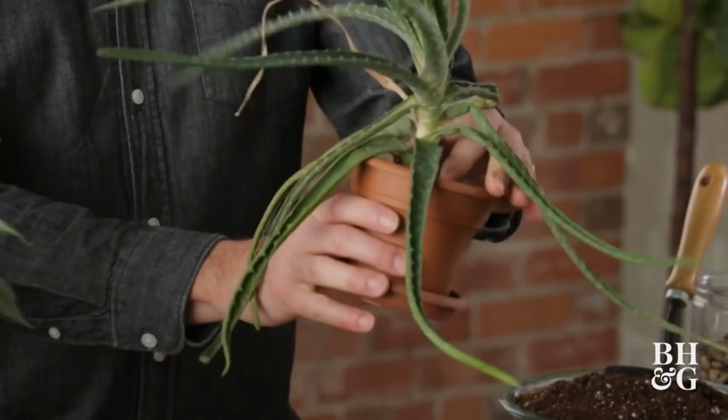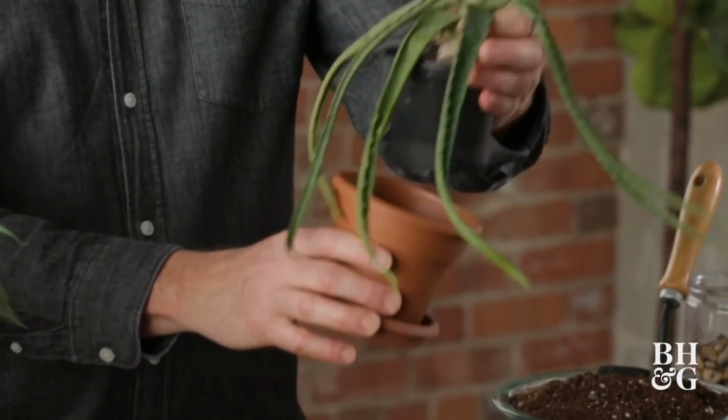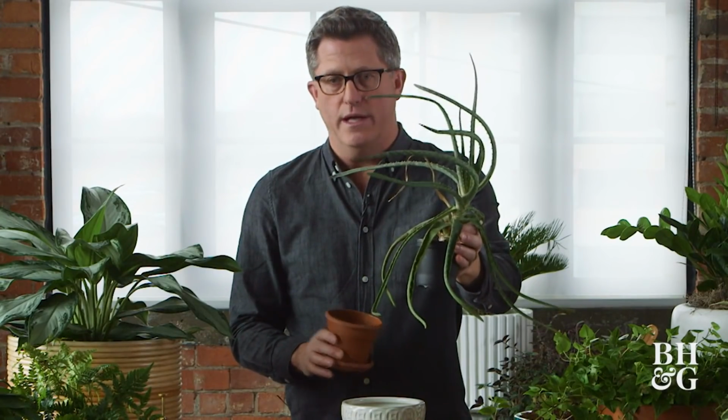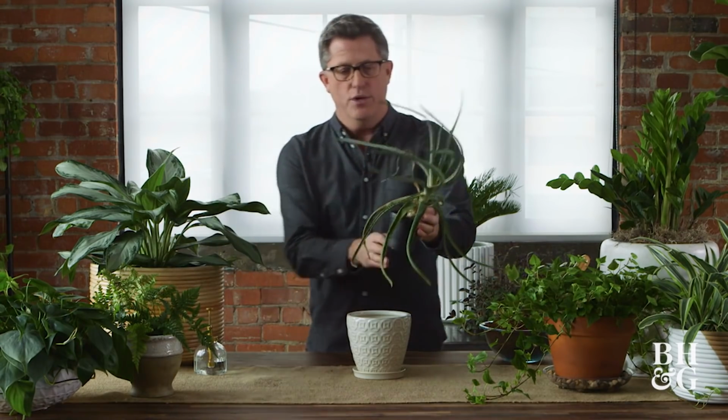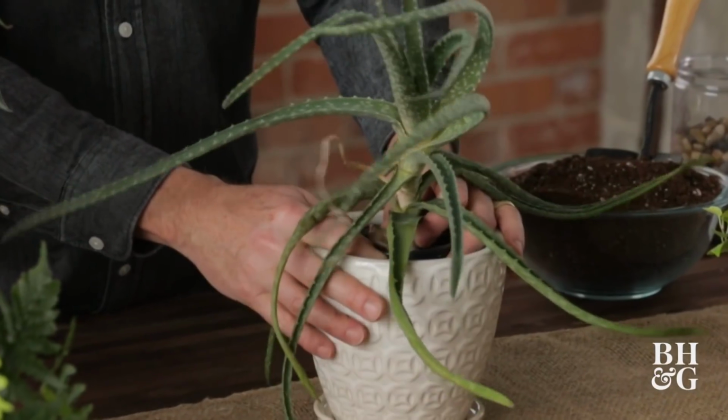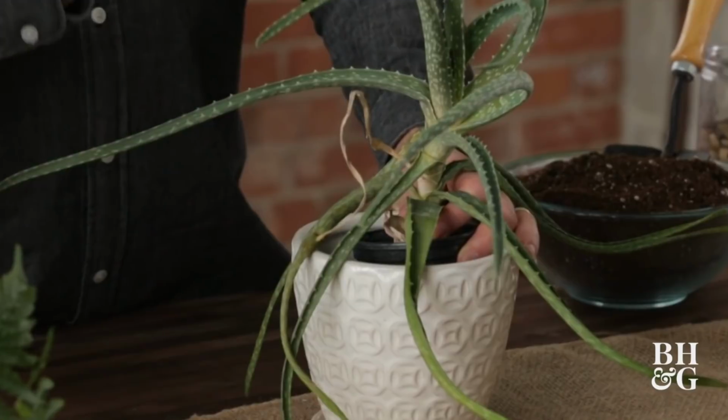So what we found was that this pot is inside a nursery pot that has almost no soil left, and then it's inside a little plastic pot. So what we would do is try to put it in a nice new pot, which is a little more appropriately scaled for the size of the aloe.